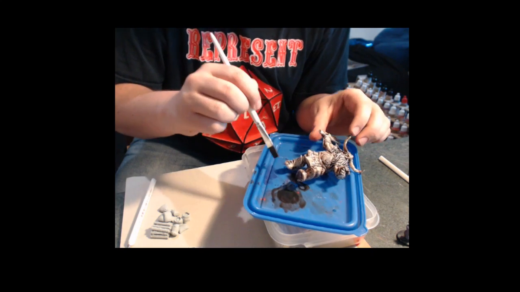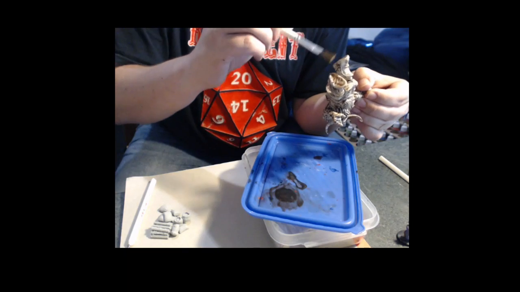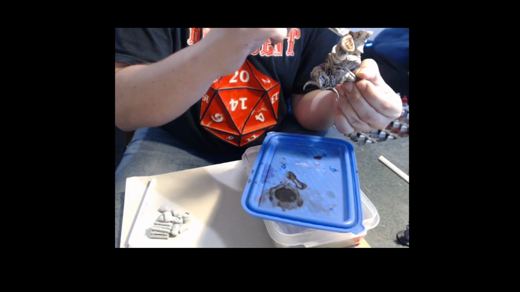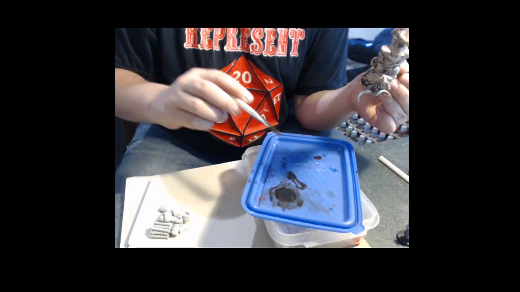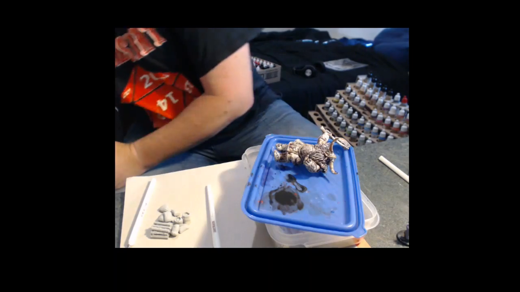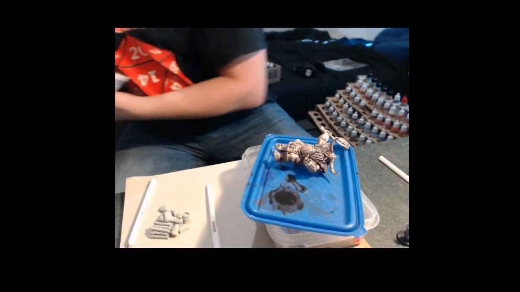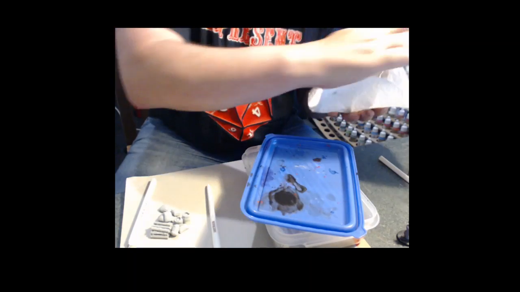Okay, so you notice that this pulls into all the cracks and stuff, and really you're only supposed to leave it in there for about 30 seconds or so. And then you take a handy towel and you give it a dab. Dab, dab.